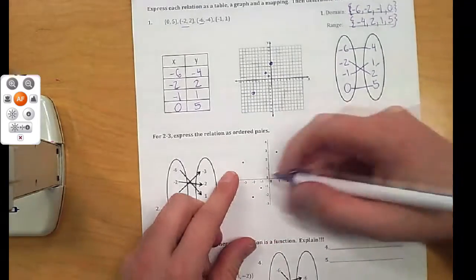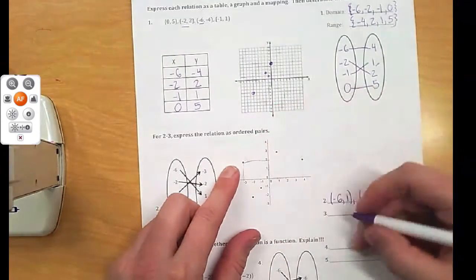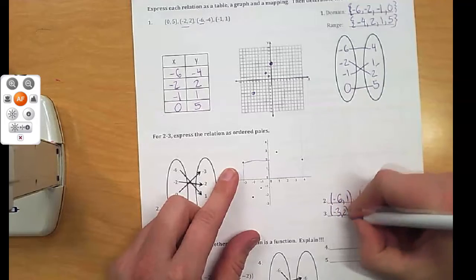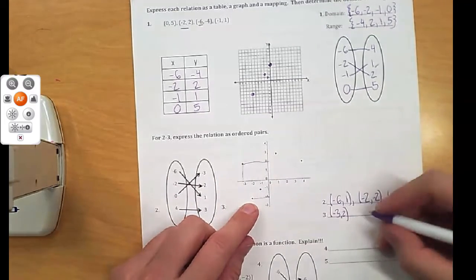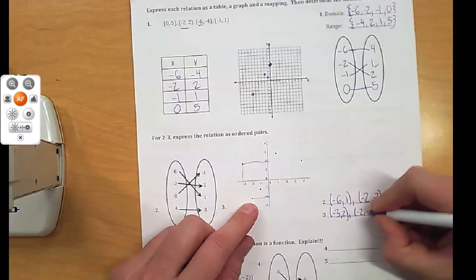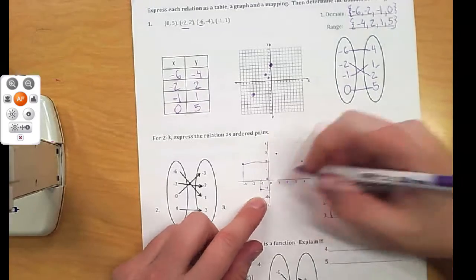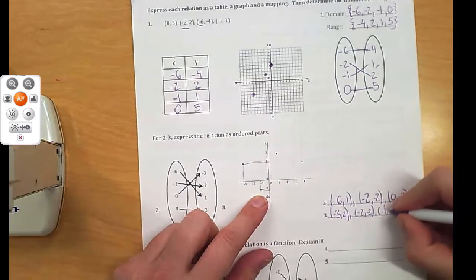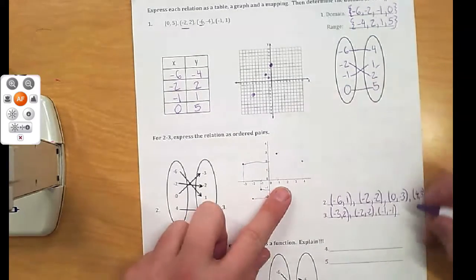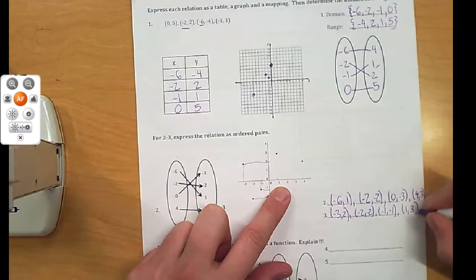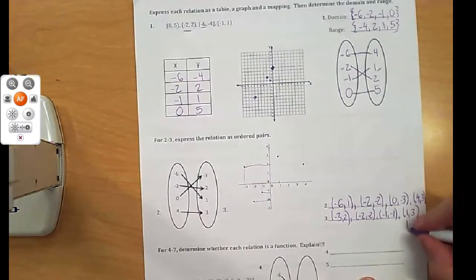On this one, we've got the point -3, 2. We've got the point -2, -2. -1, -1. 1 and 3. And 4 and 2.